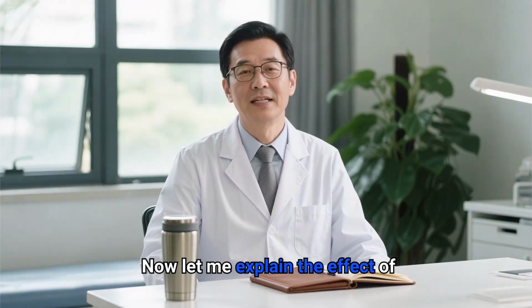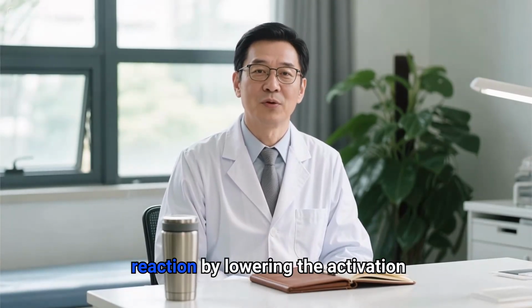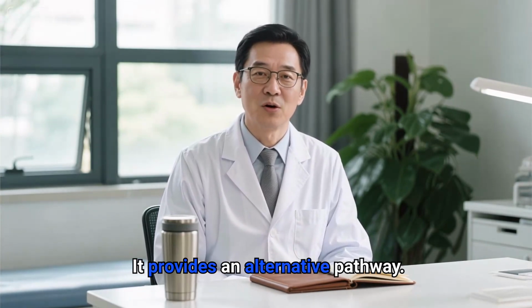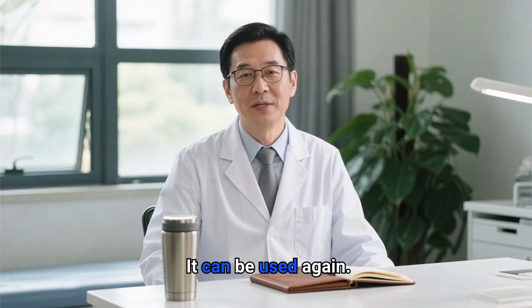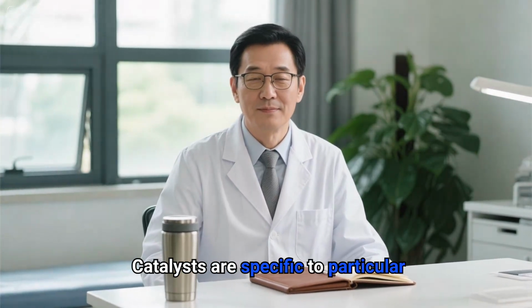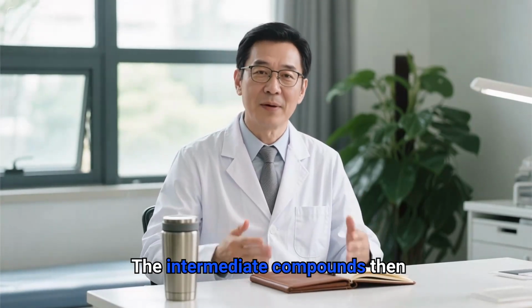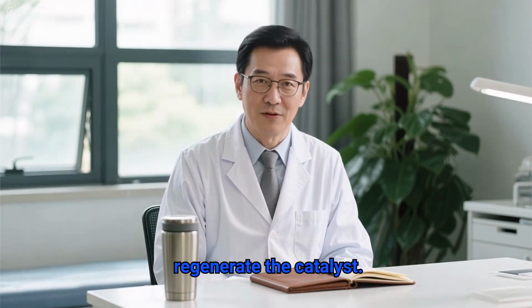Now let me explain the effect of catalysts on rate. A catalyst increases the rate of a reaction by lowering the activation energy. It provides an alternative pathway. The catalyst is not consumed. It can be used again. Catalysts are specific to particular reactions. They work by forming intermediate compounds. The intermediate compounds then decompose to give the products and regenerate the catalyst.